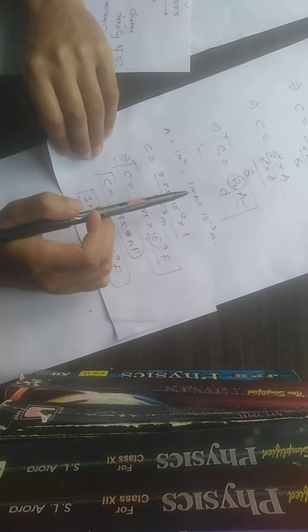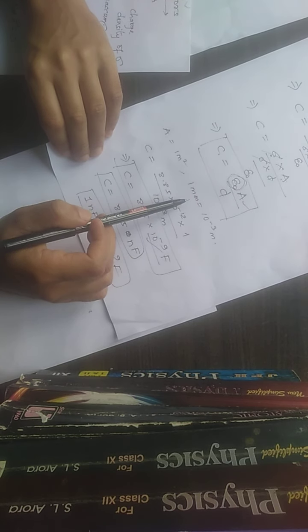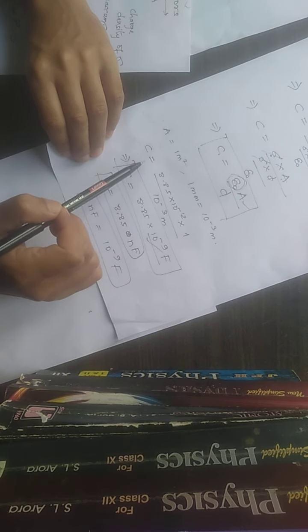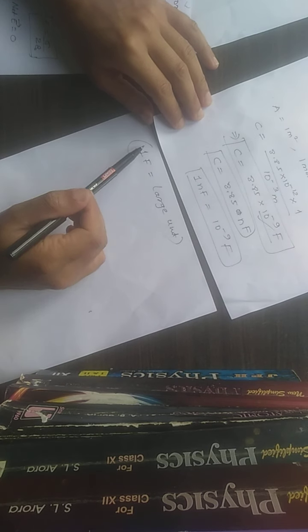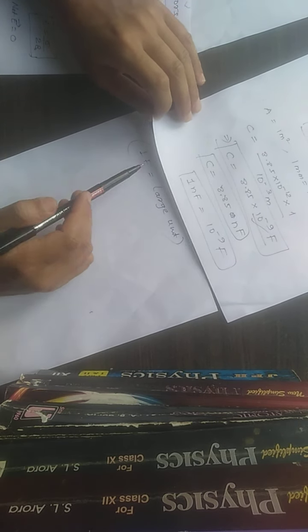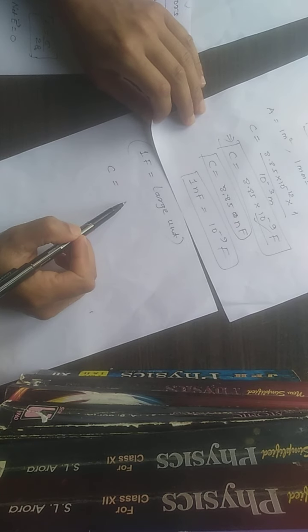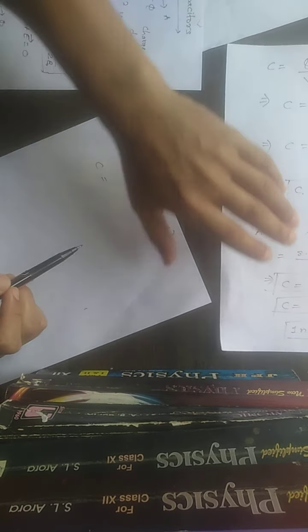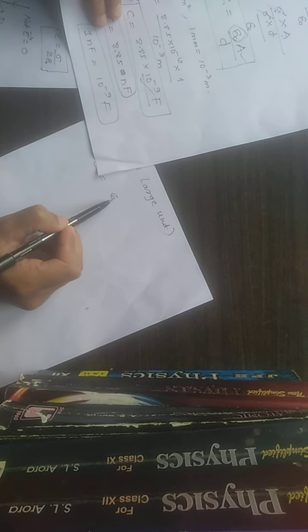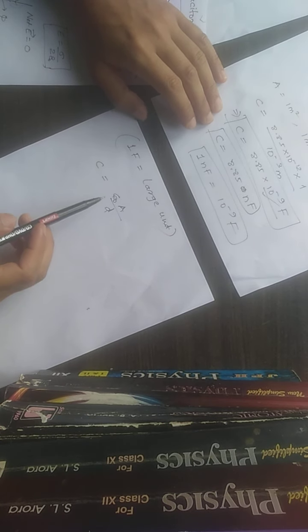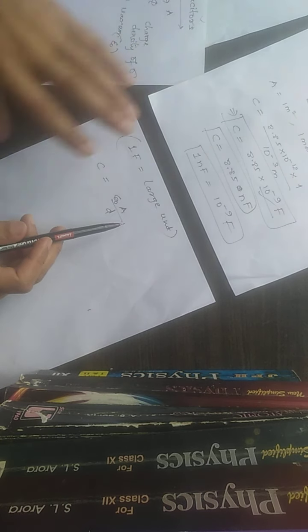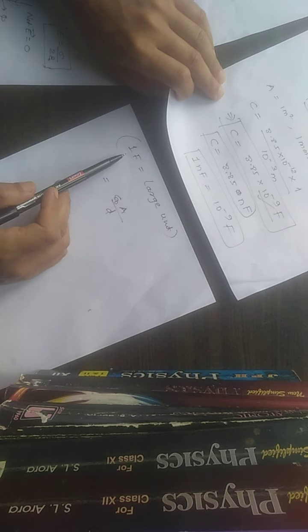Because for an area of 1 meter square and a separation of 1 millimeter, the capacitance is still very small. So let us see, when the capacitance is 1 farad, what the area of the plates should be. We'll calculate that and see the largeness of the unit 1 farad.